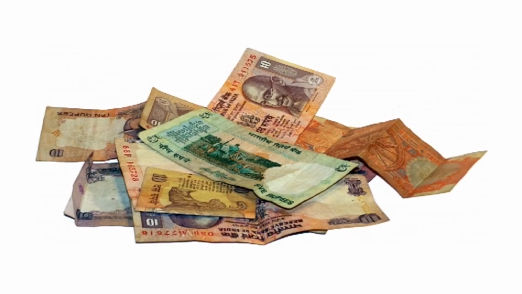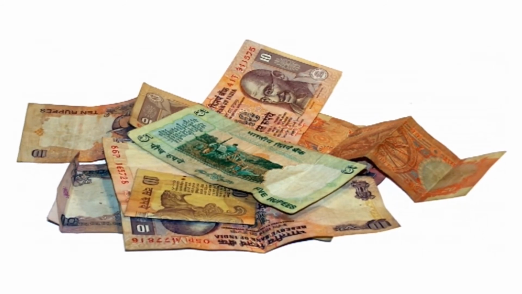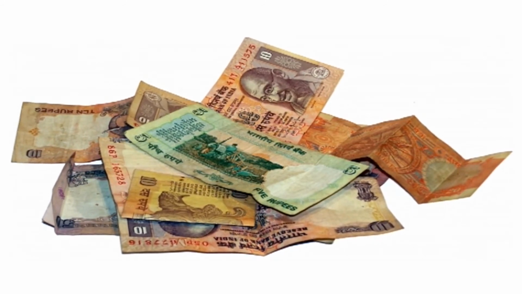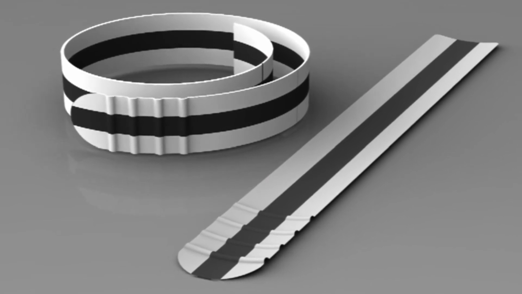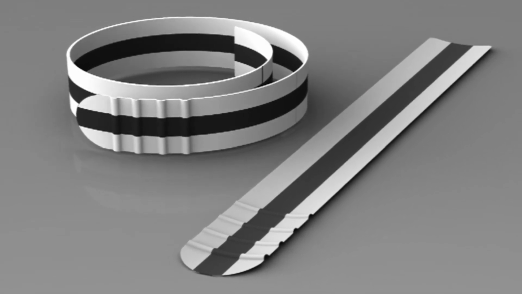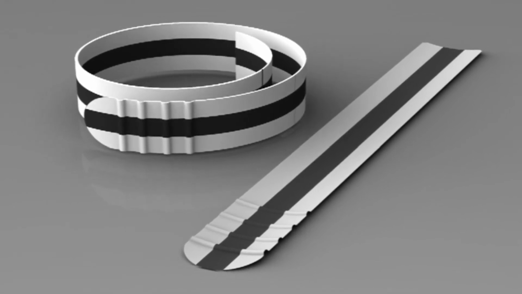The next device is a notex. It is designed to identify currency notes. It has been designed exclusively for Indian currency. It is a rectangular black sheet and has 6 cuts of different length. These 6 cuts indicate different currency notes. For example, the first cut indicates the 5 rupees note. The second cut indicates 10 rupees. The last, 6th cut indicates the 1000 rupee note.